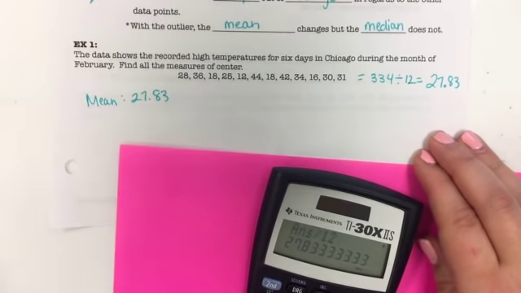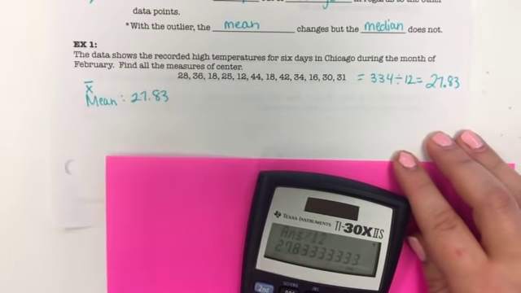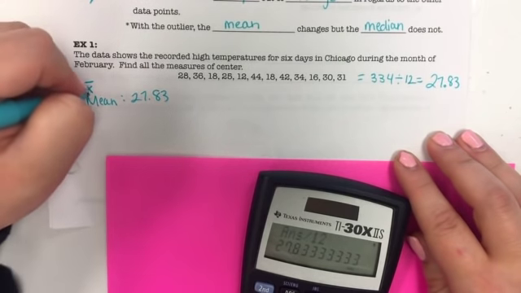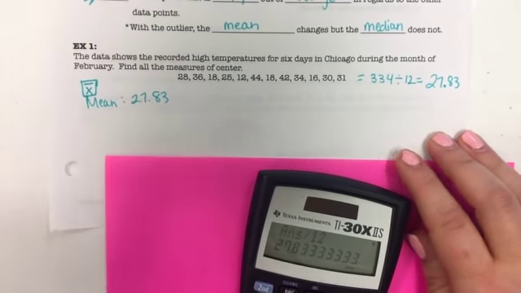Now I will say that mean sometimes is shown like this with an X and a bar on top of it. So if you ever see this symbol here in math, that is referring to the mean value.